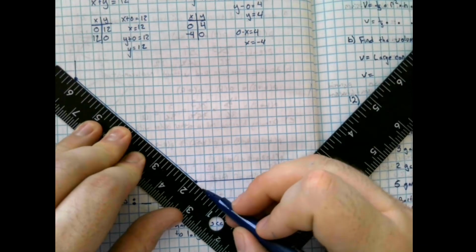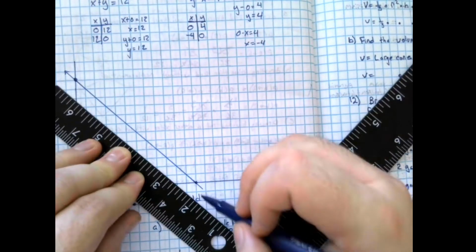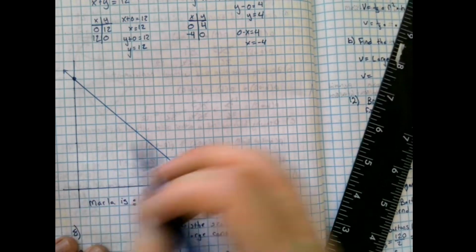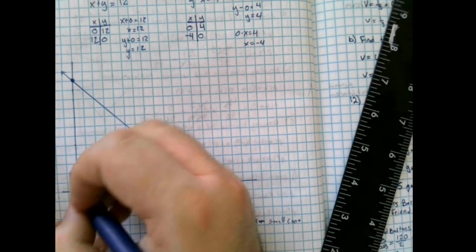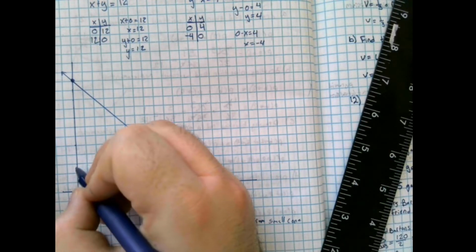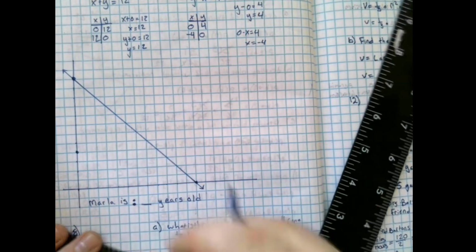In this problem, we know that it's going to be a positive number for both of them because we can't have negative ages. Now, for this one, we have 0, 4, and 4, 0.